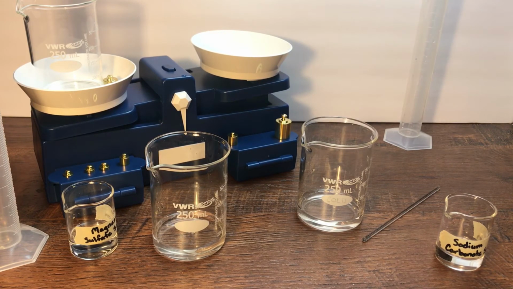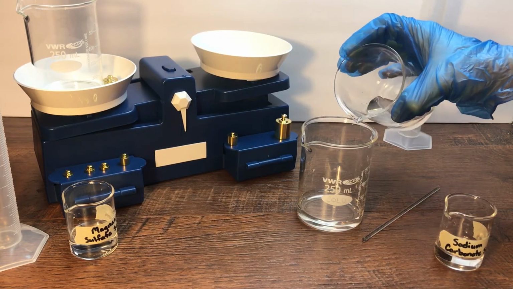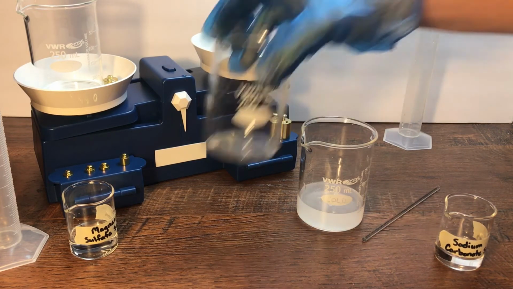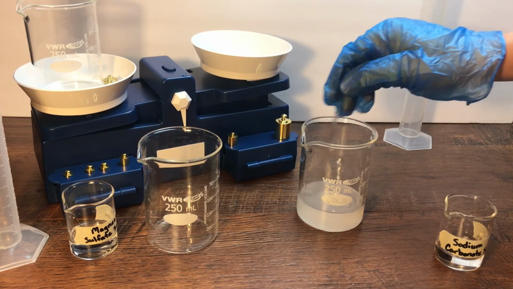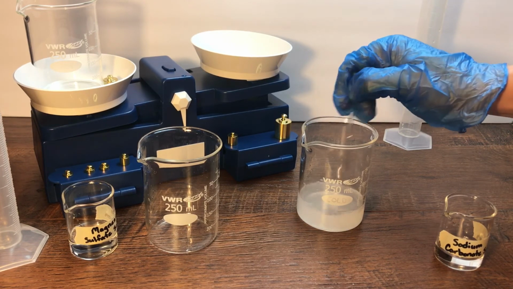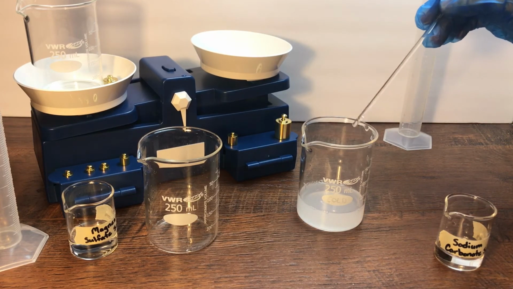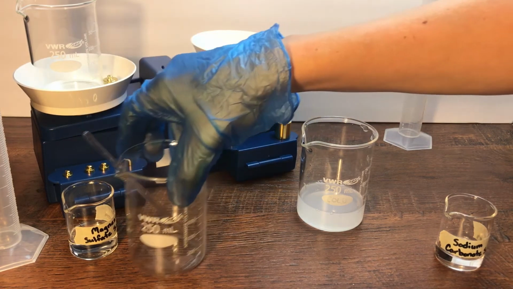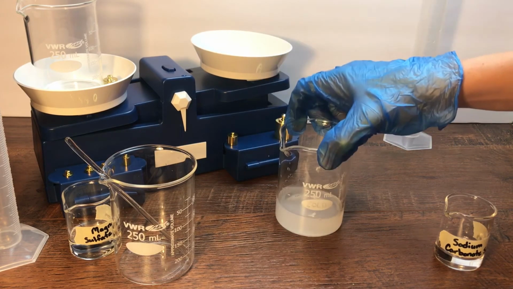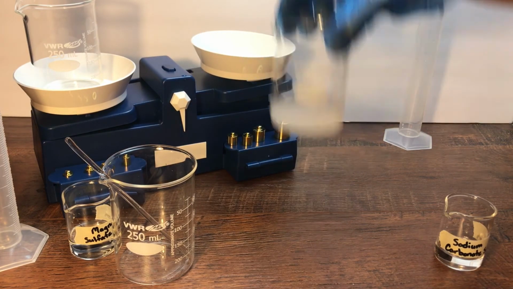So now I'm going to pour the magnesium sulfate solution into the sodium carbonate solution. And we'll mix those together so they're nice and combined. And now let's take the mass of our new solution. First, let me clear my balance. All right.